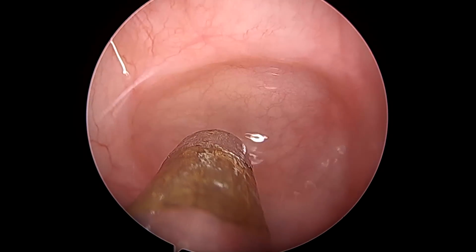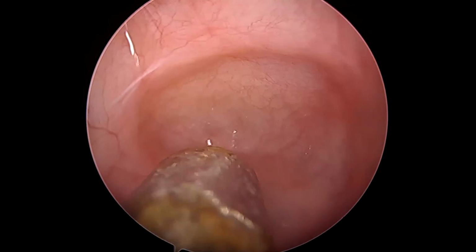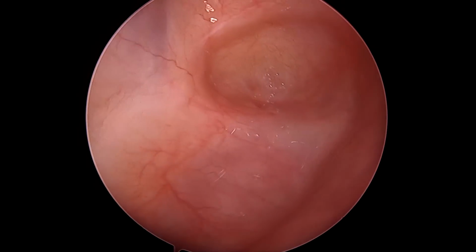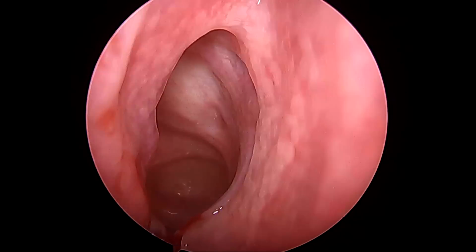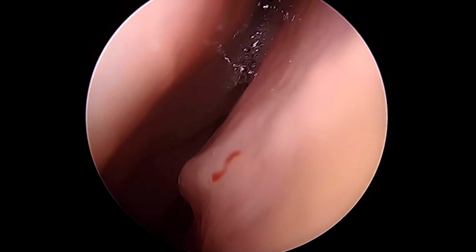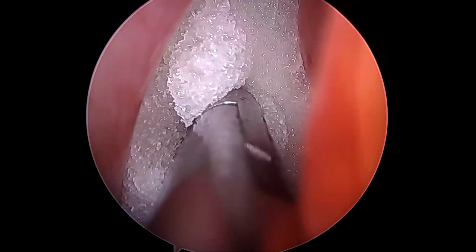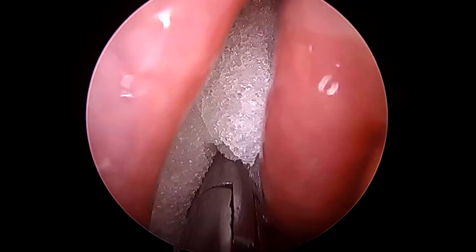That's Ringer's lactate I'm giving for wash, which I'm suctioning right now. That's a huge opening back there. So this could be either a sphenoid sinus or a highly pneumatized posterior ethmoid extending beyond the anterior border of the sphenoid sinus. Now, this is the procedure of decongestion.